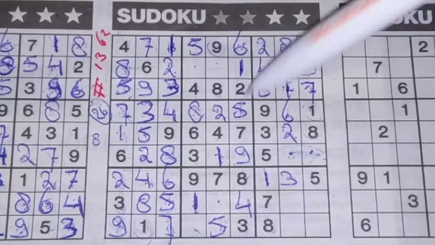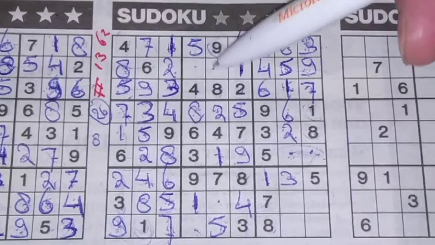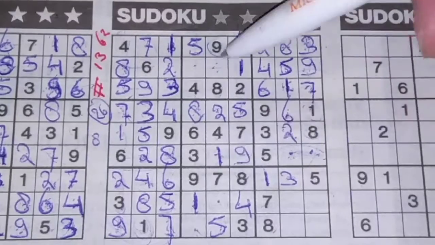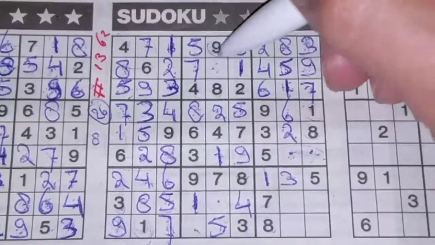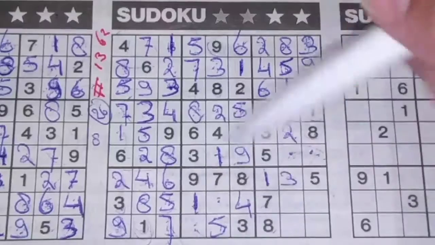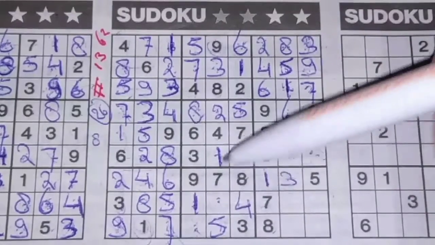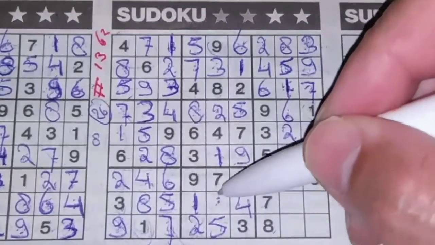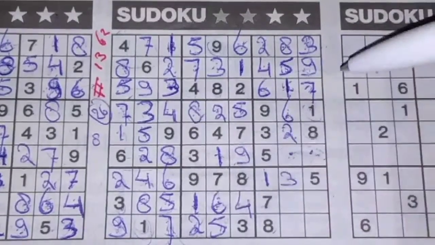2 numbers left in this big square for the numbers 7 and 3. We have a 7 here, so no 7 there. 7 should be here, and a 3 goes there. 2 numbers left in this big square for the numbers 2 and 6. No 2 there. 2 should be there, and the 6 goes there.